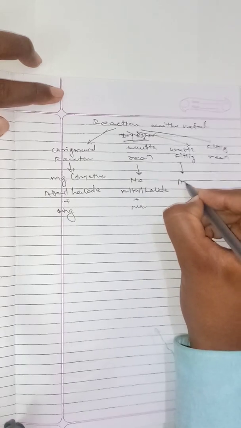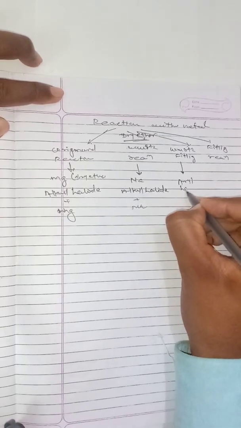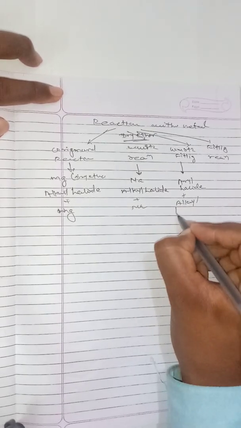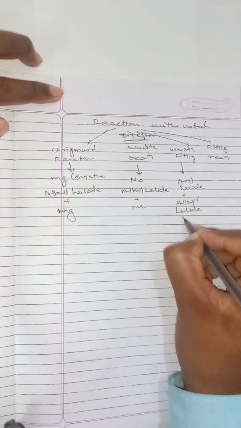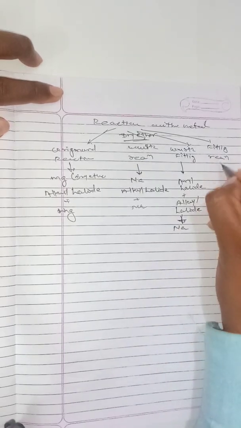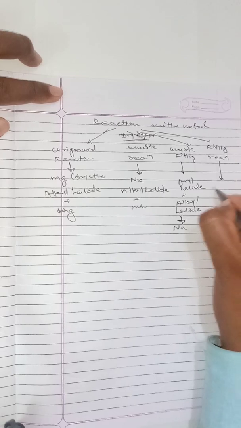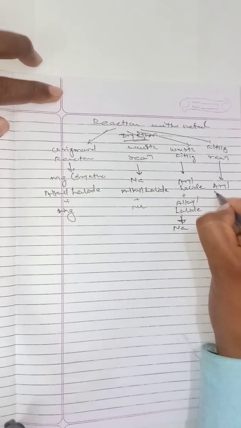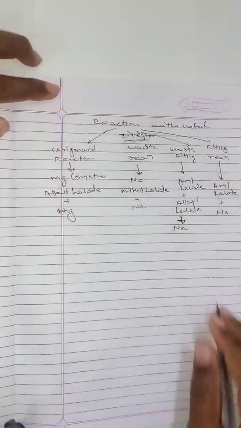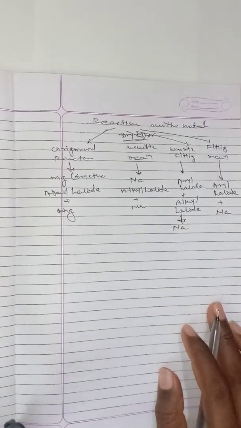Wurtz-Fittig reaction, aryl halide plus alkyl halide in the presence of sodium. In the Fittig reaction, only aryl halide reacts with sodium metal.